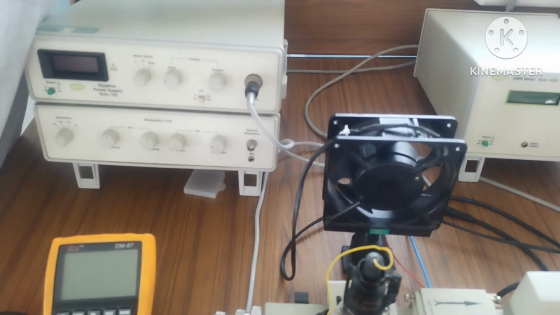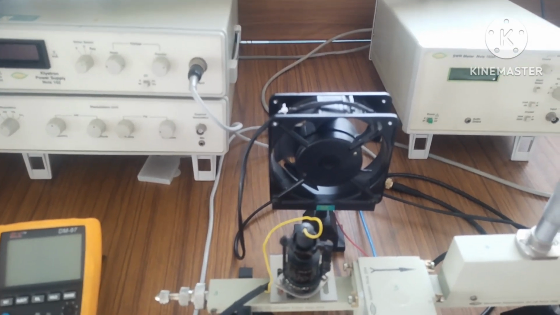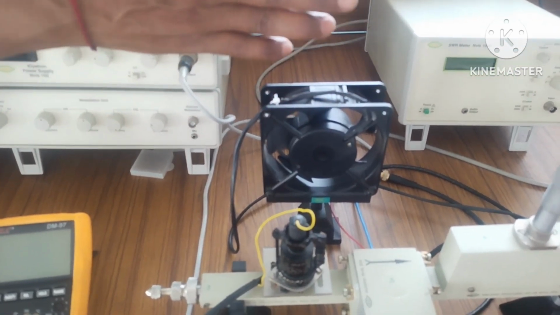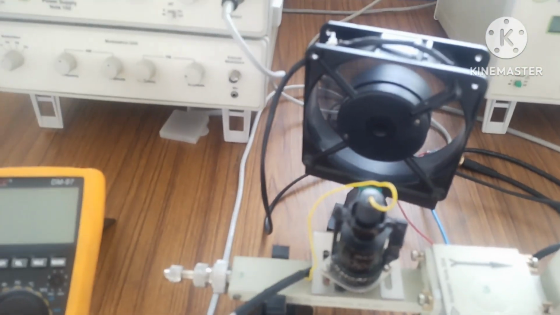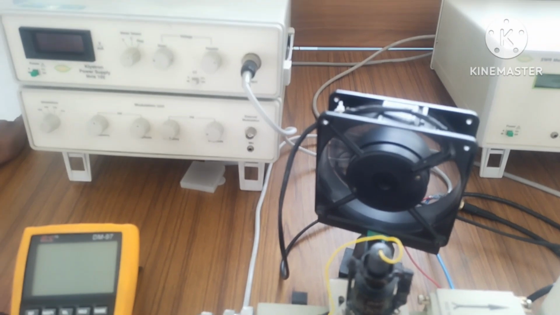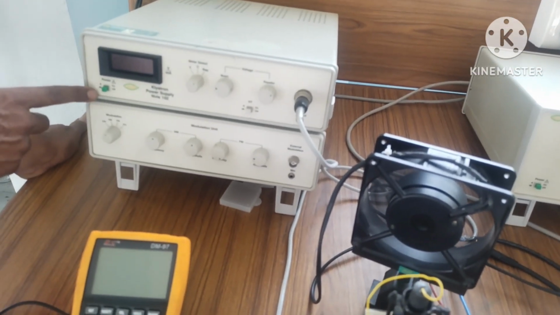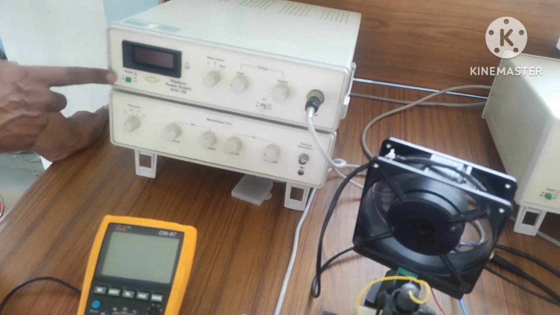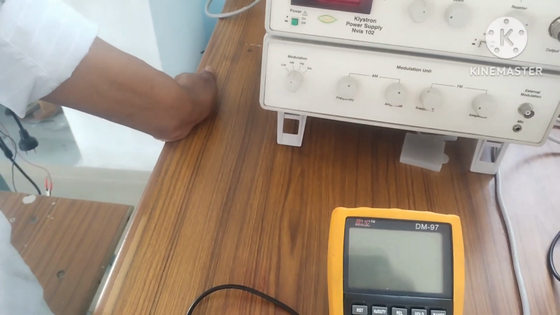When the experiment is ready to be conducted, the first step is to switch on the fan. This can be switched on. Later, the microwave source, that is the klystron power supply, is to be switched on.